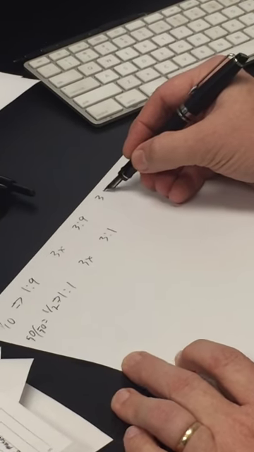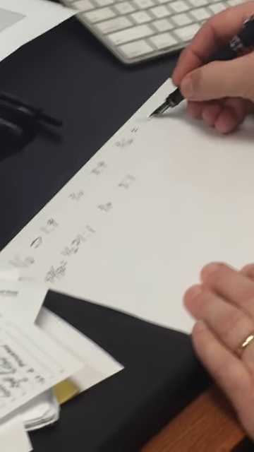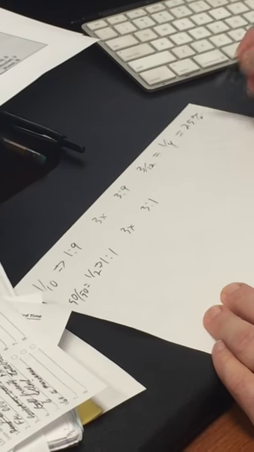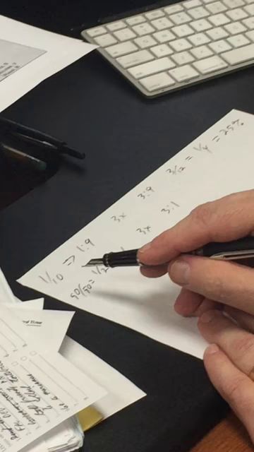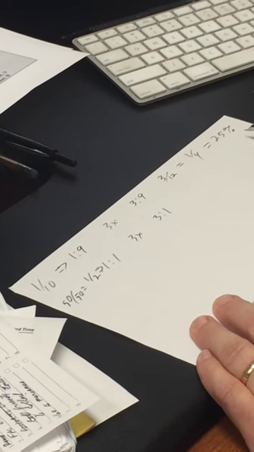So that's the same as 3 over 12, which is the same as 1 out of 4, which is the same as 25% chance. So I went from a 10% chance, triple the odds, took me to a 25% chance.